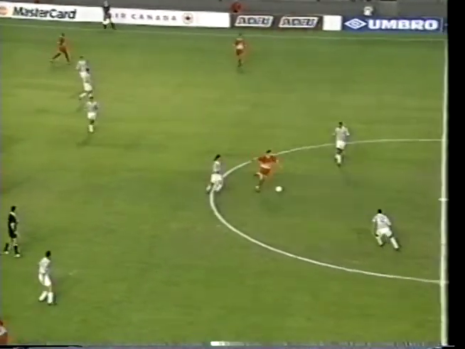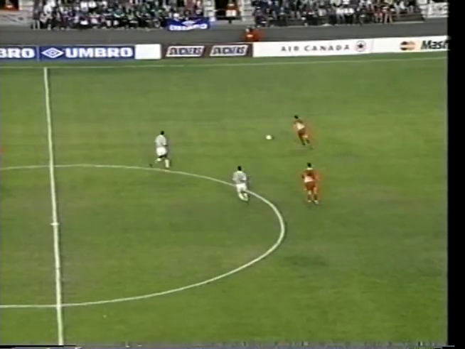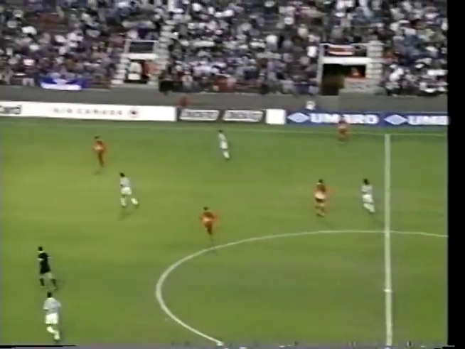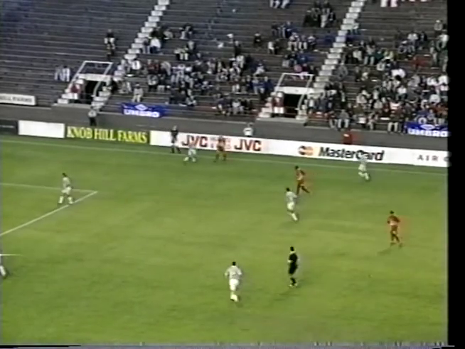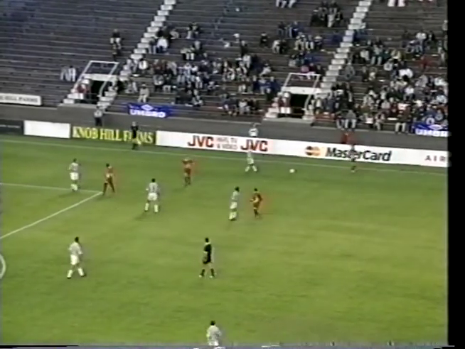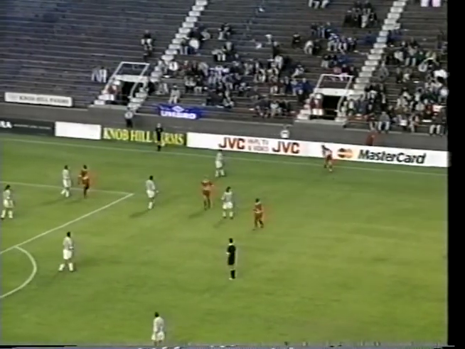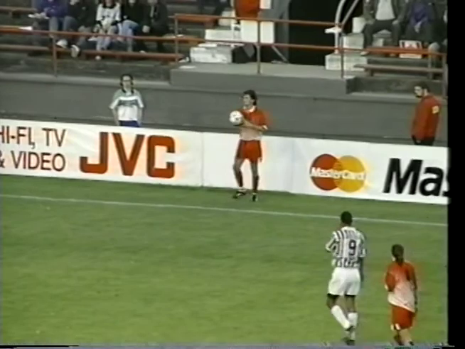Now Canada, Dasovic, forced to play back to Yallop. Yallop chops it up, looking for Onger, maybe a bit too far for him. And Canada will win the throw in, 27 minutes to go here at Varsity Stadium in Toronto.